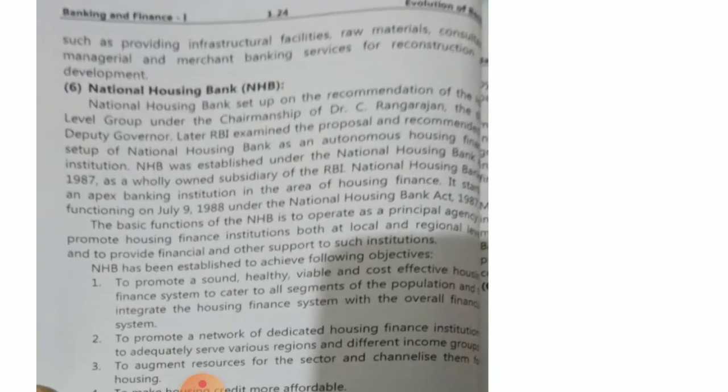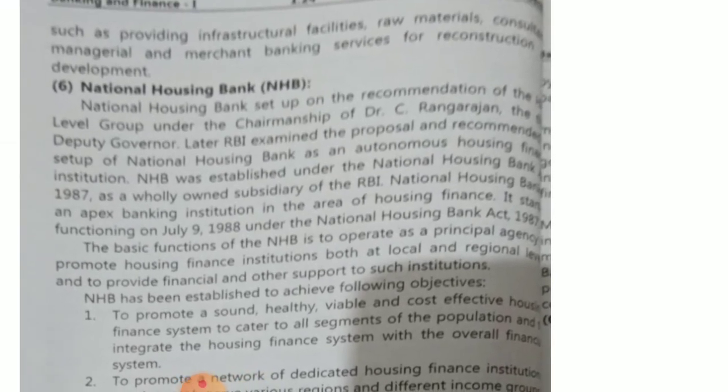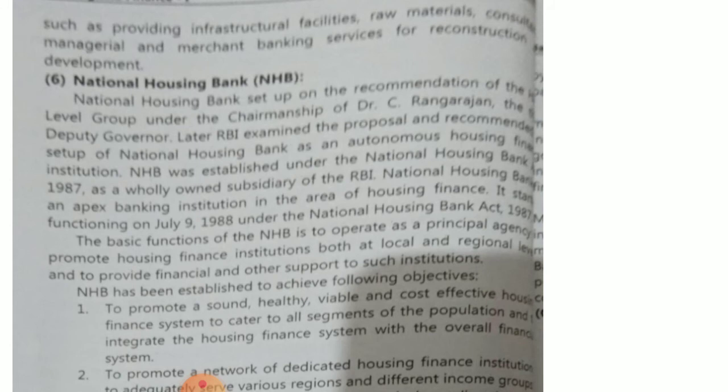तो ये दिस इज द मेन ऑब्जेक्टिव ऑफ Industrial Investment Bank of India. And the next one is National Housing Bank. Okay, ये National Housing Bank was set up under the recommendations of the chairman of Dr. C. Rangarajan, okay, the deputy governor.